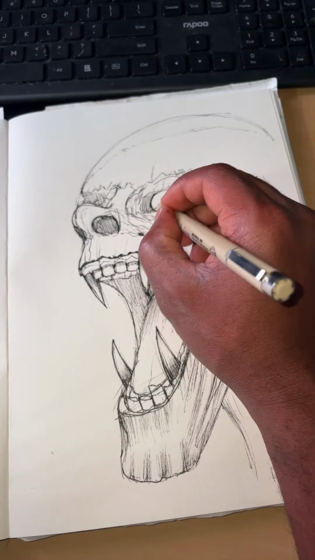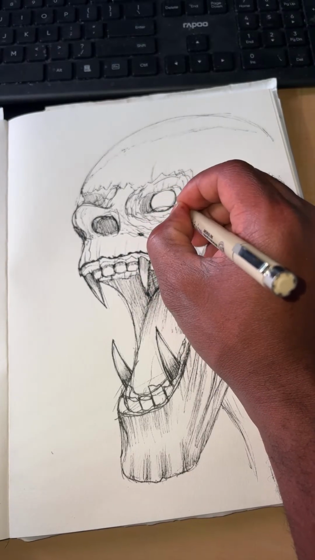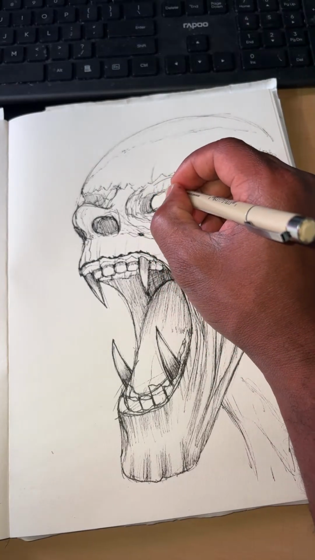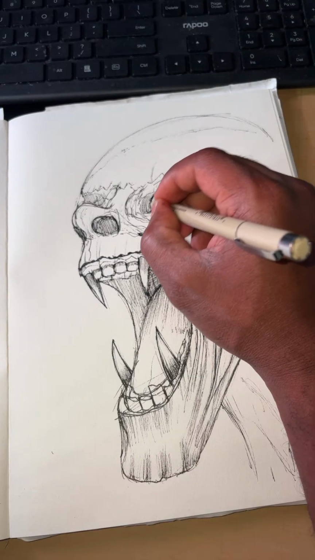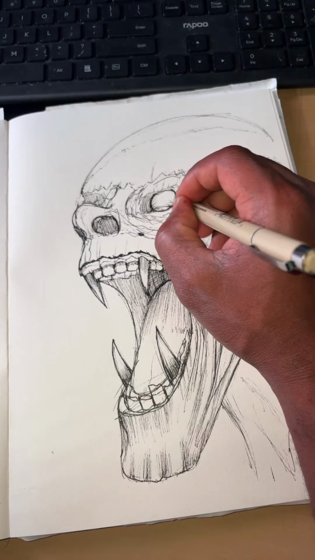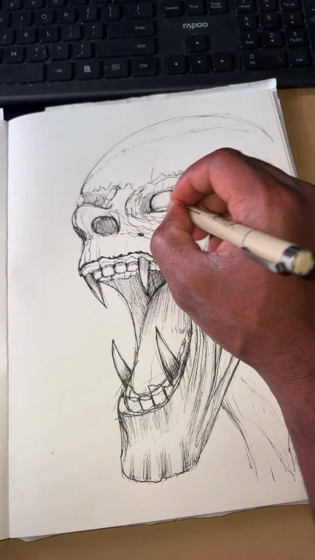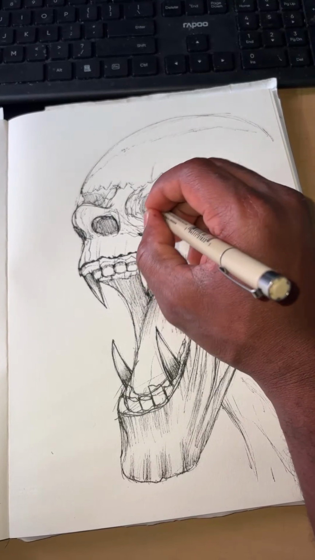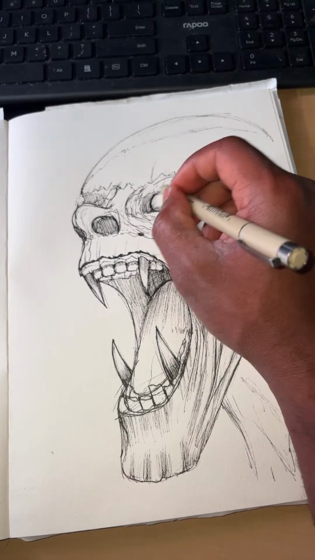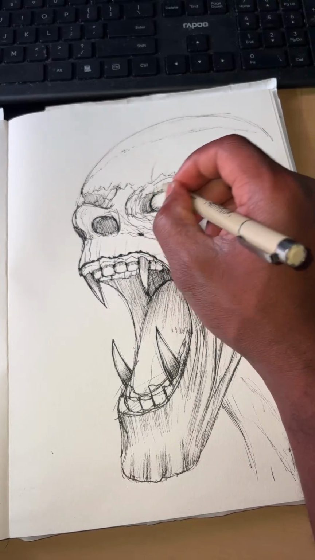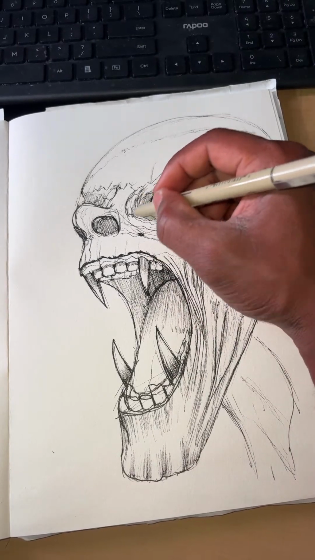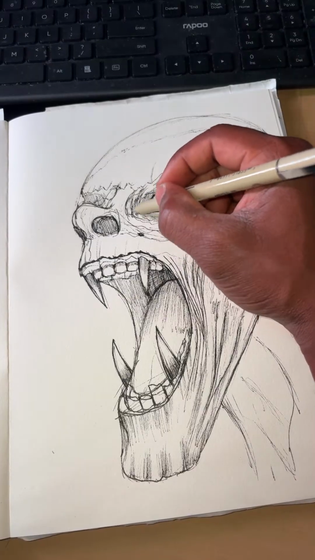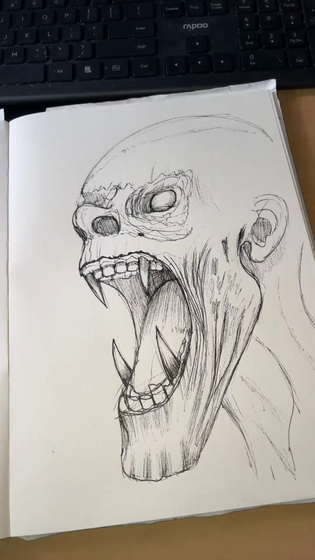So he doesn't have eyebrows. Right, so there's no eyebrows for him.